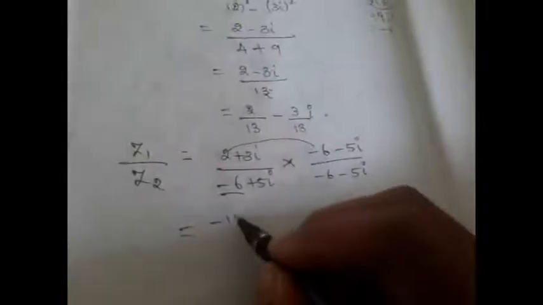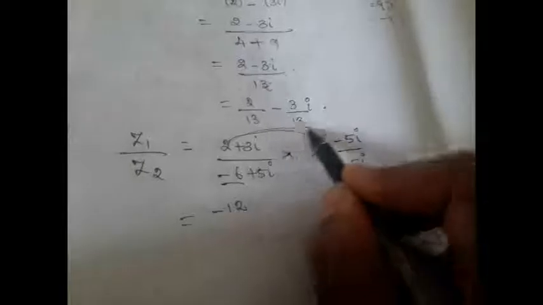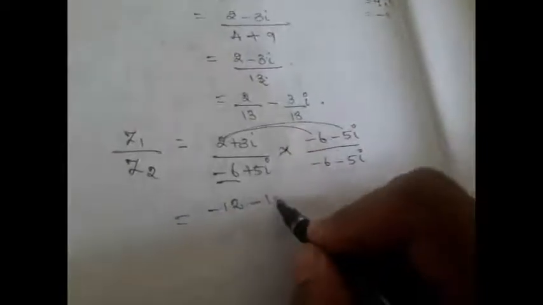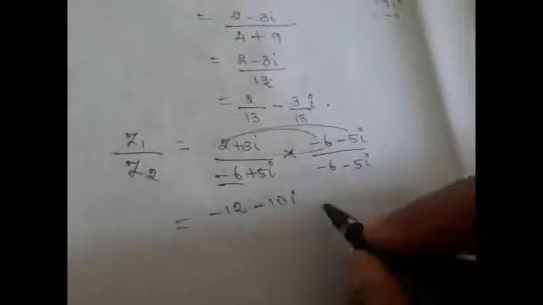Now let us multiply this. Now the numerator should be multiplied term by term only. So 2 into minus 6 is minus 12. 2 into minus 5i is minus 10i. 3 into minus 6 is minus 18i.